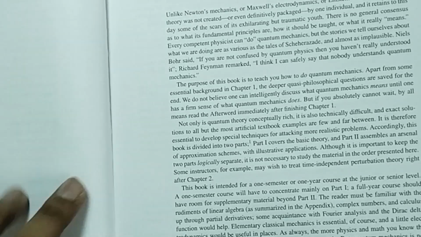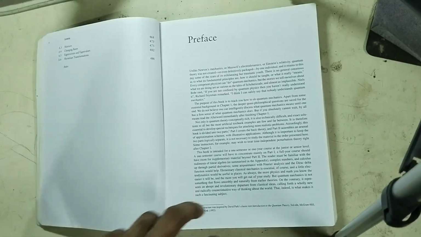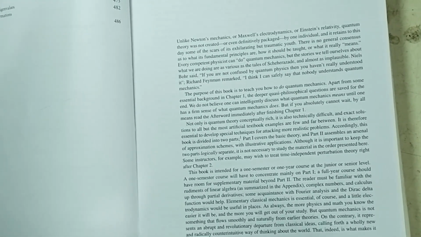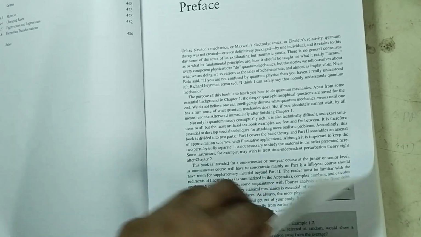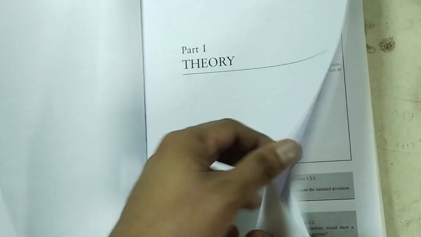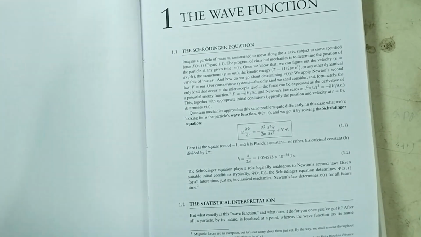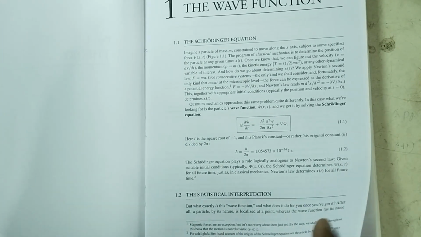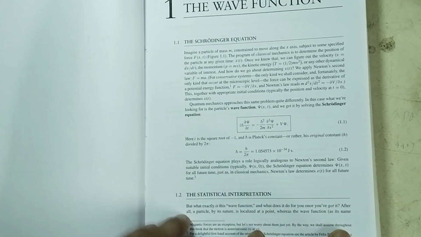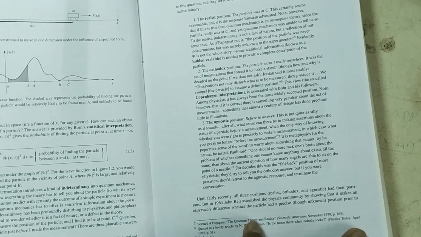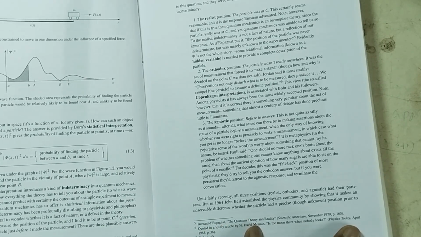So let's see some of the parts of the chapters. I hope you can see clearly. So there is the preface. Now part 1 is theory. Here is the wave function part. So you can see the Schrodinger equation, then comes the statistical interpretation, Born's interpretation of the wave function, the probability density.